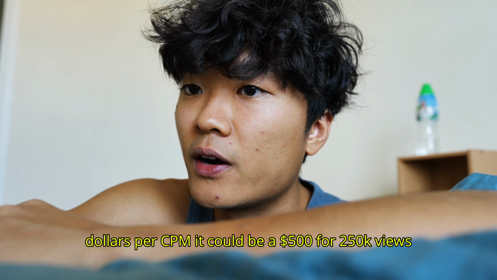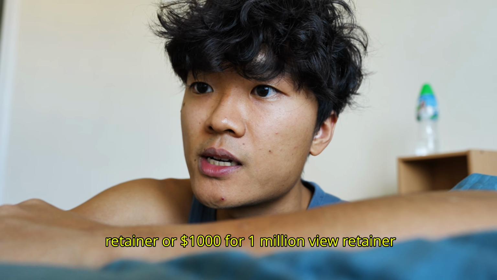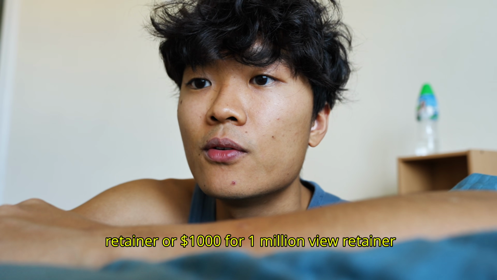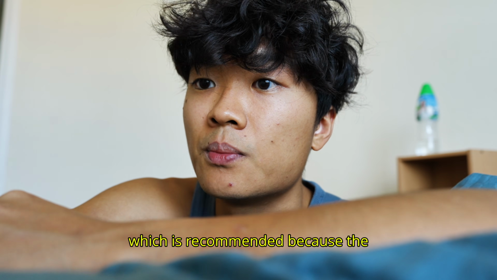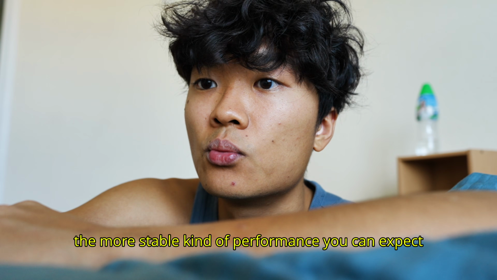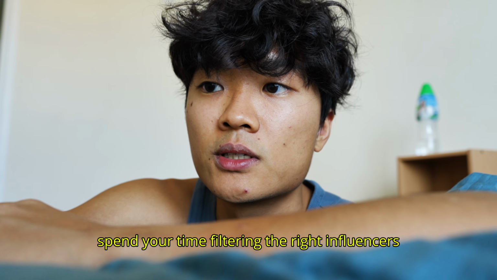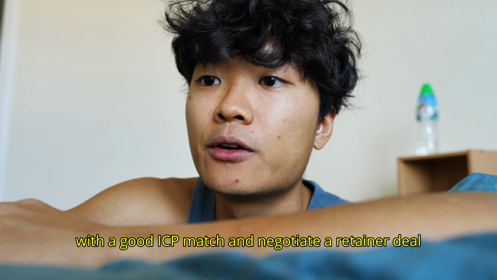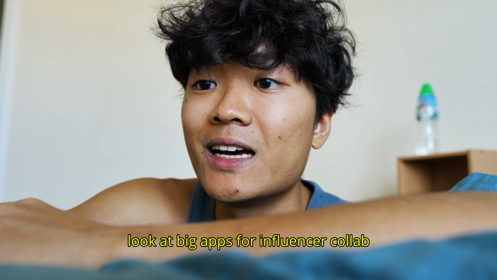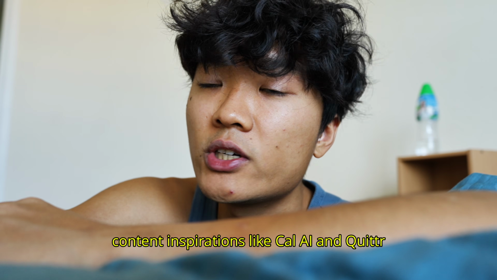It could be a $500 per 250k view retainer or $1,000 for 1 million view retainer, which is recommended because the higher view you get from a retainer, the more stable kind of performance you can expect. Spend your time filtering the right influencers with a good ICP match and negotiate a retainer deal. Look at big apps for influencer collab content inspirations like Carry.ai and Critter.